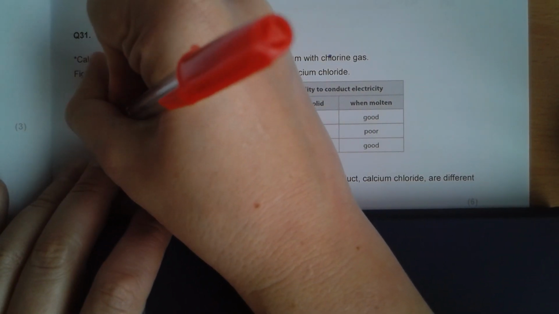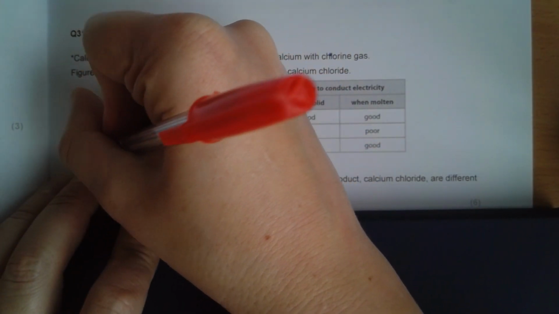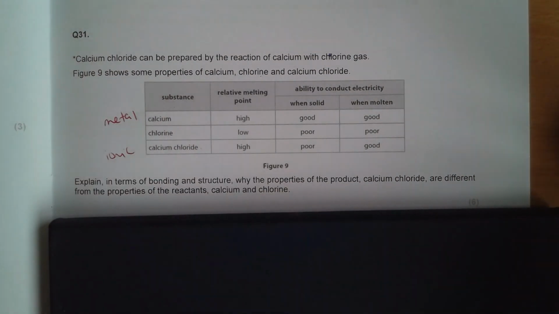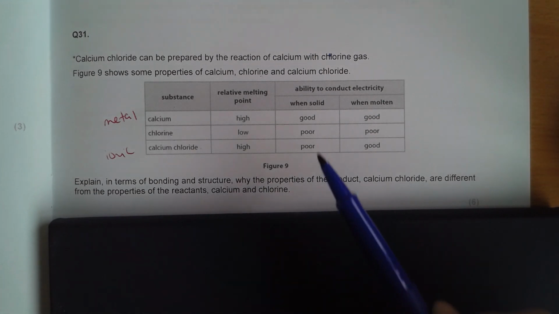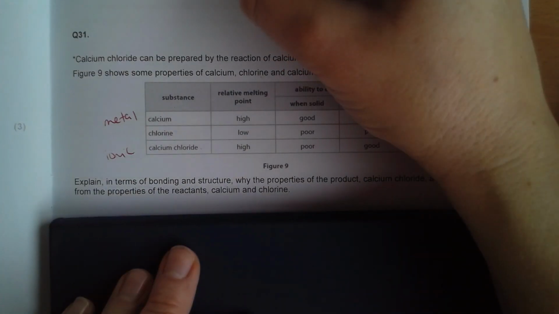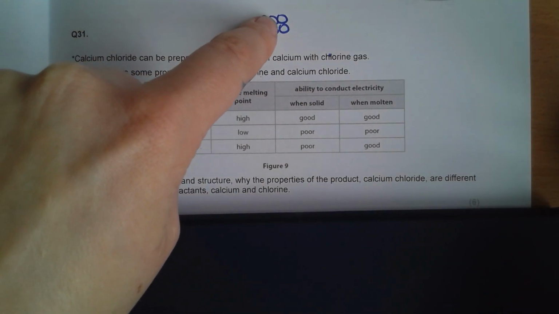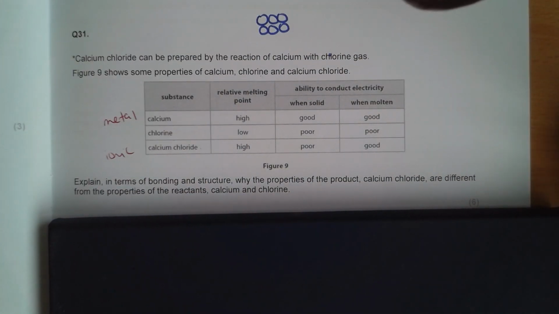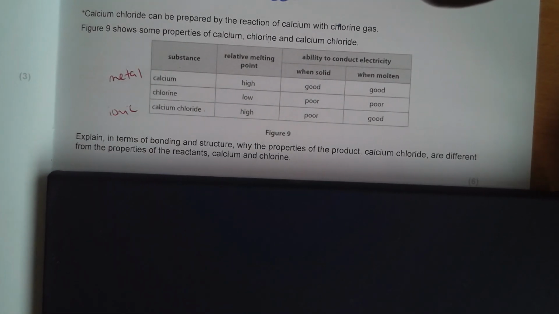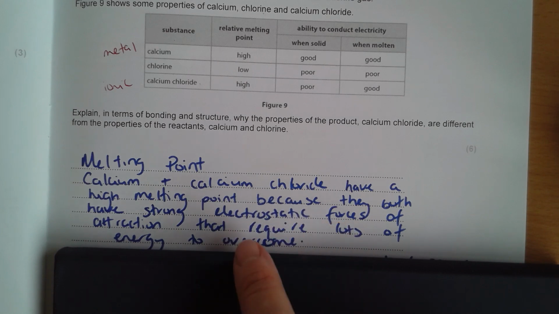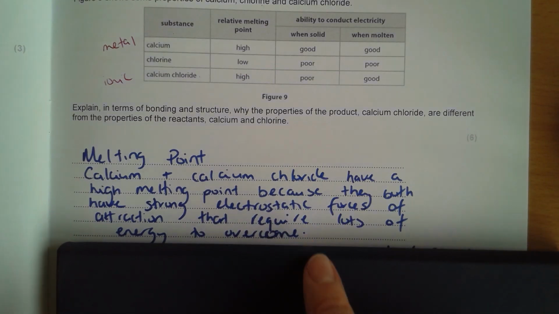So calcium, it's important to notice, is a metal, whereas calcium chloride is ionic. And I know this because I've got a metal and a non-metal. That's what makes it ionic. So in both cases, you've got a high melting point. If the melting point is high, it must be because there's strong forces between those particles. And we just saw above, electrostatic forces are strong, and in a metal and an ionic compound, you've got strong electrostatic forces. So I've started here, they've got high melting points because they both have strong electrostatic forces, and therefore they require lots of energy to break those forces.